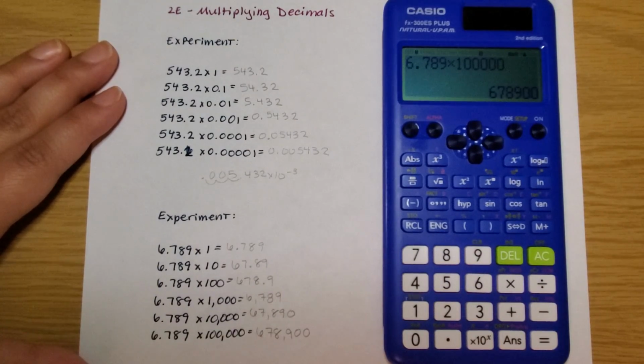So one thing I noticed right away is it's not exactly the same thing as what happened if I had a whole number, right? If I had 6 times 100, that would be a 6 with 2 zeros. And when I multiplied the decimal by 100, I didn't quite get there. Like I didn't get 6.789 with 2 extra zeros. But there is something that happened that is based off those number of zeros.